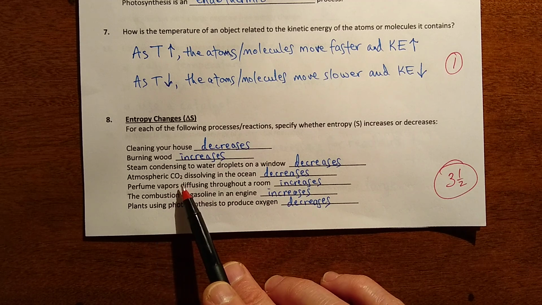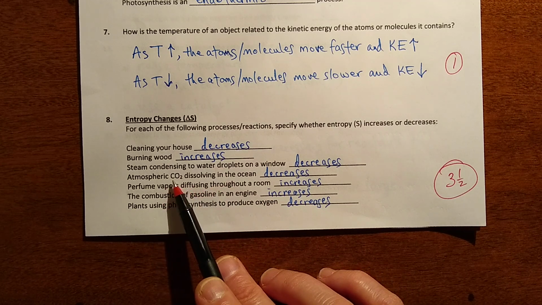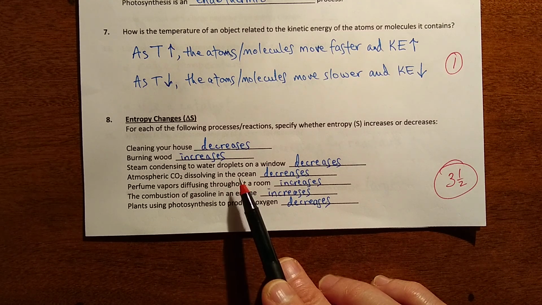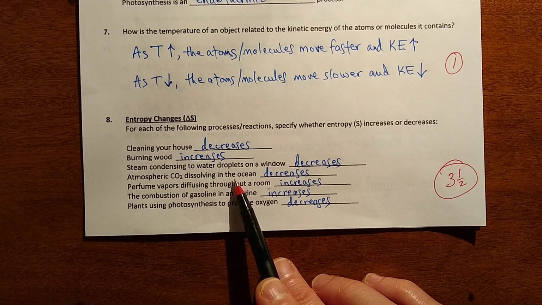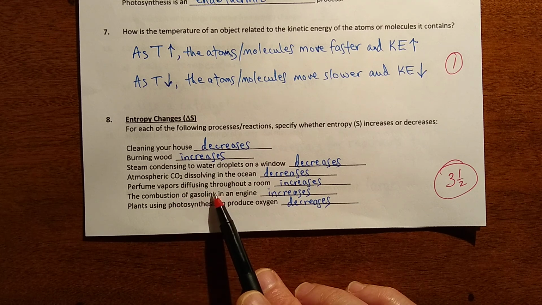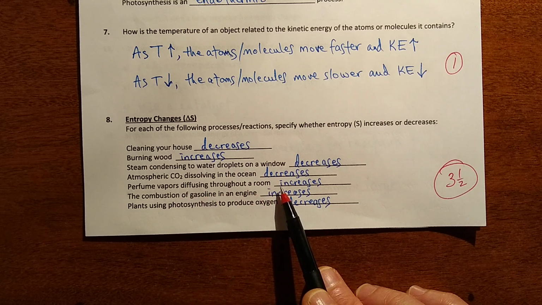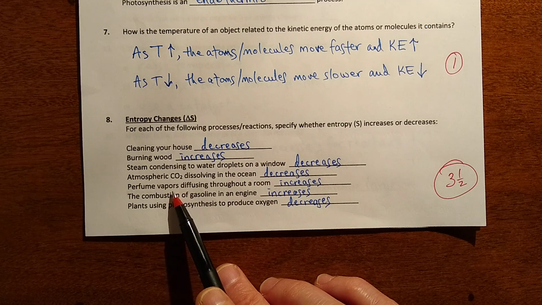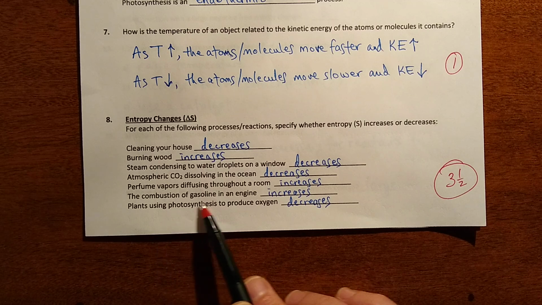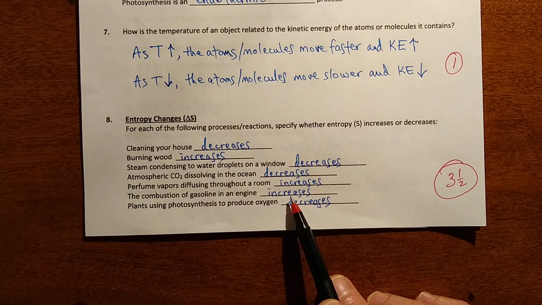Atmospheric CO2 dissolving in the ocean. Atmospheric CO2 is a gas, dissolving in the ocean is a liquid, so to speak, or an aqueous solution. So CO2 dissolved in the ocean is more ordered, so entropy decreases. Perfume vapors diffusing throughout a room, that's an increase in entropy because the vapors are spreading around the room in countless directions. The combustion of gasoline in an engine is, again, increasing entropy because you're forming lots of CO2 and water as gases from an ordered fuel, so that's an increase.